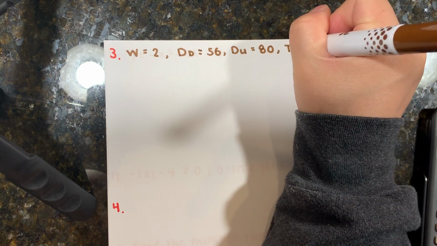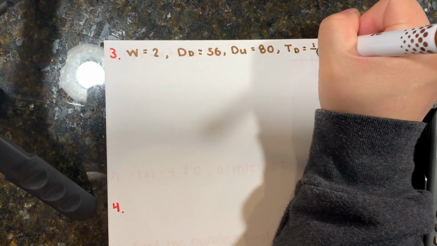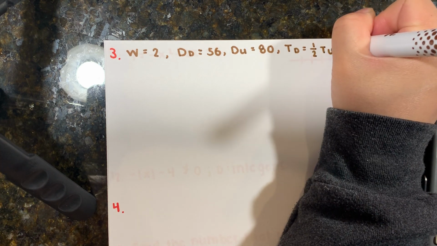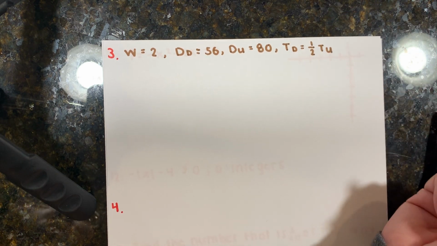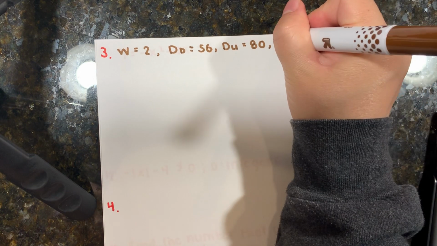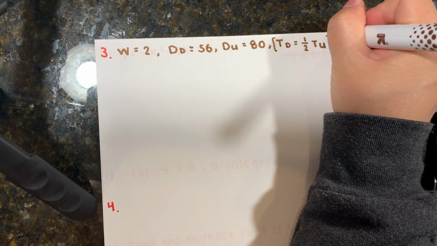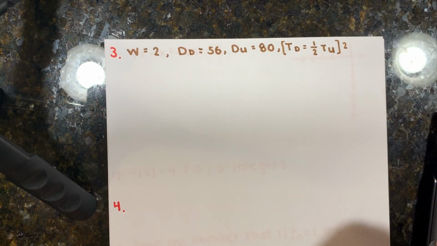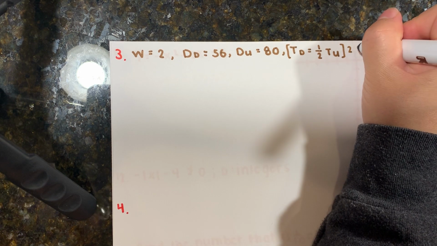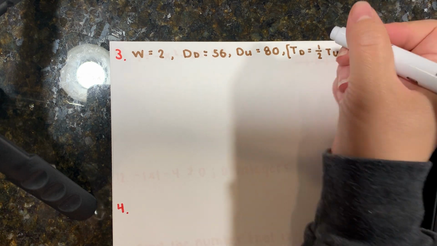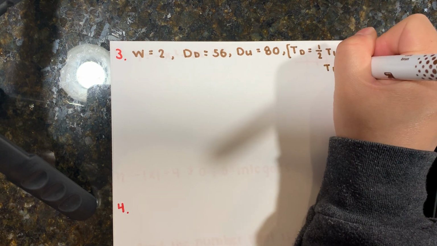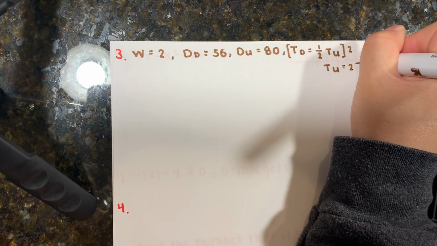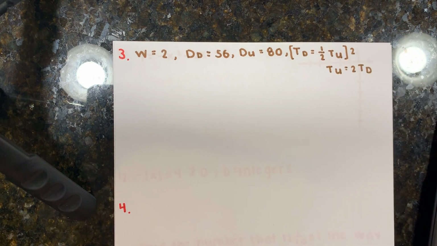So the time down would be half the time up. And what I would do here is I would get rid of that fraction. I would actually multiply this whole thing by 2. So that would end up giving you an equation of TU equals 2TD. So I wouldn't use the fraction there. I would definitely multiply that.